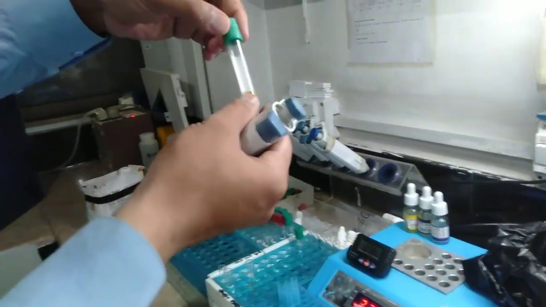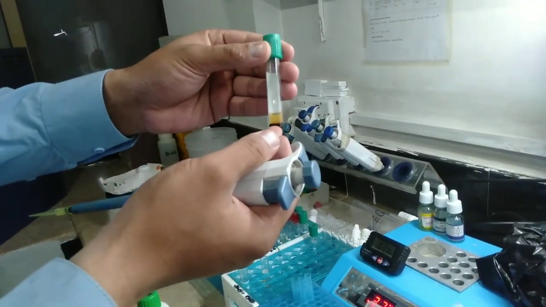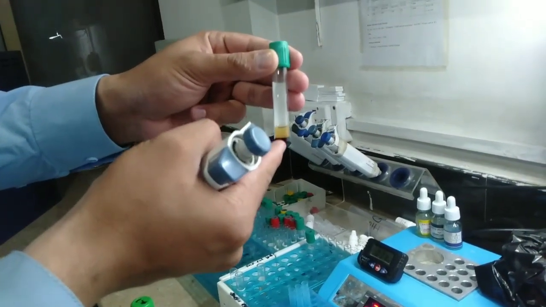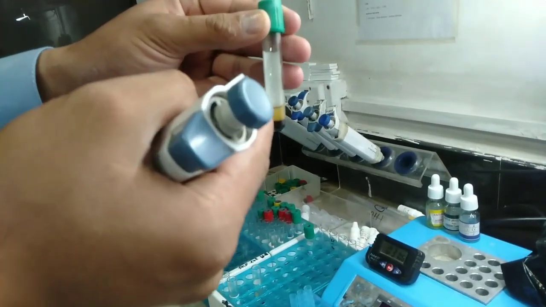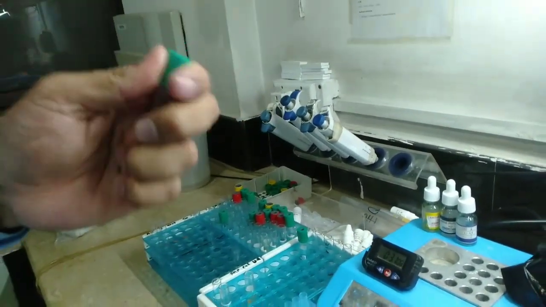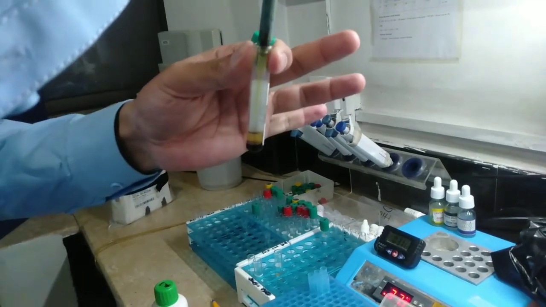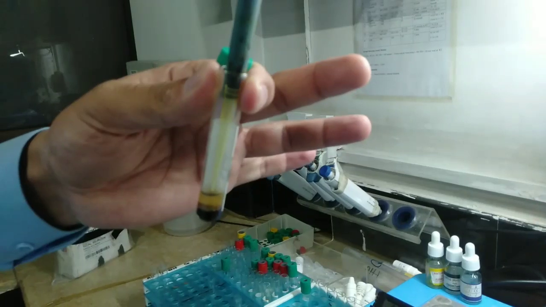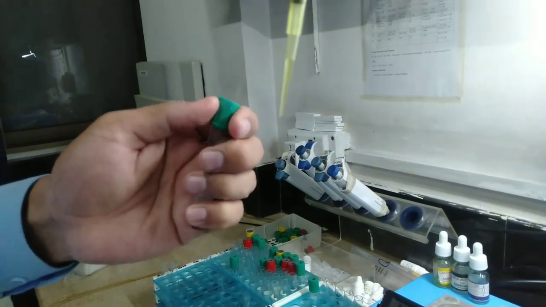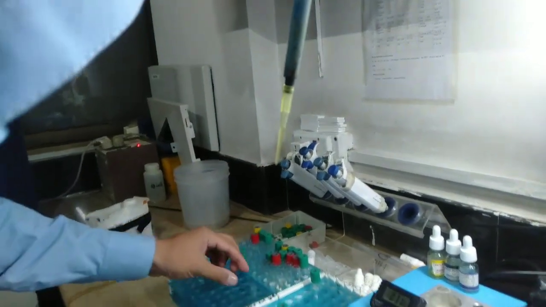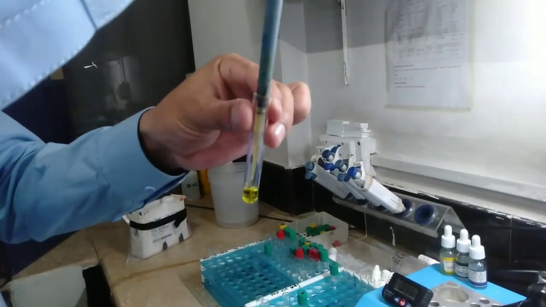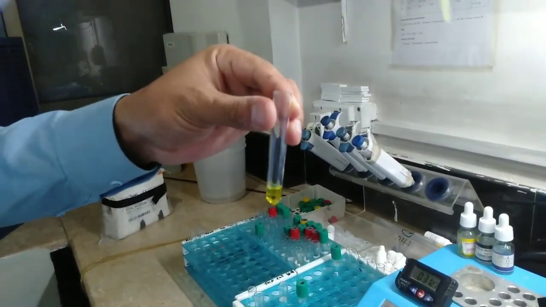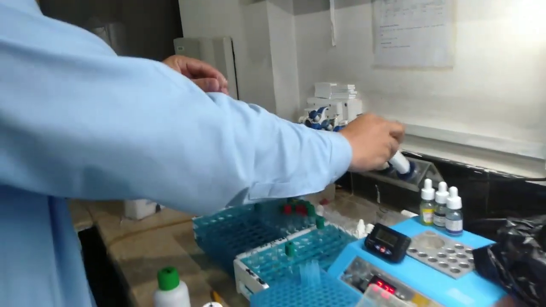Here I am taking the heparin tube. In the heparin tube we get plasma, so we can also perform the test from plasma as well. So you take 50 microliter of serum, or plasma from the heparin tube. Once you take it, what will you do? You add it into this calcium tube having the R1 and R2 reagents. Then you mix it. Next, you have to label it with the test name as well as the patient ID.